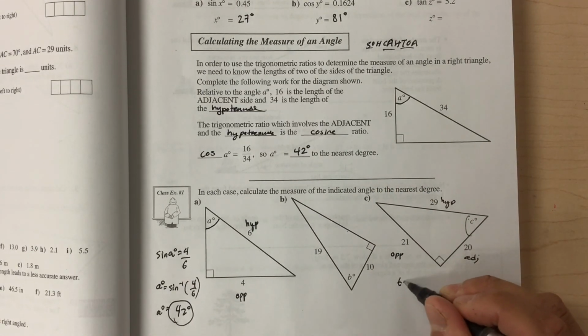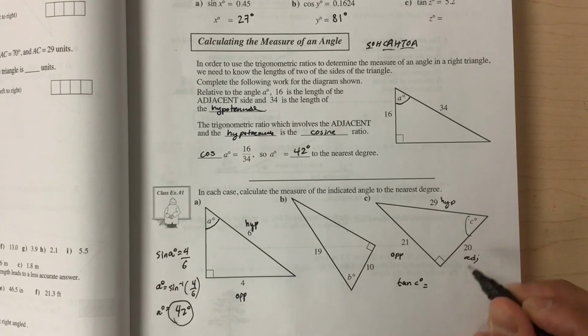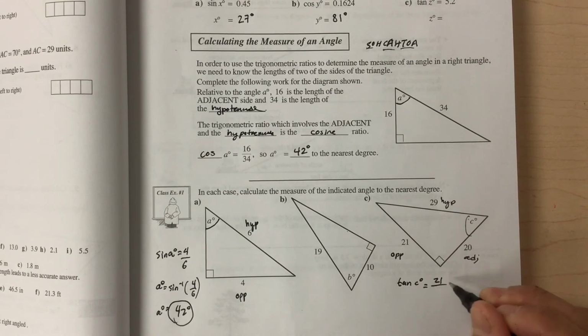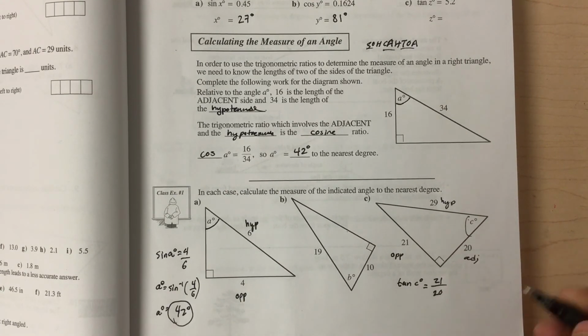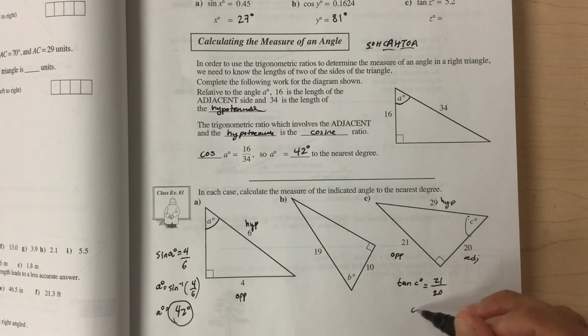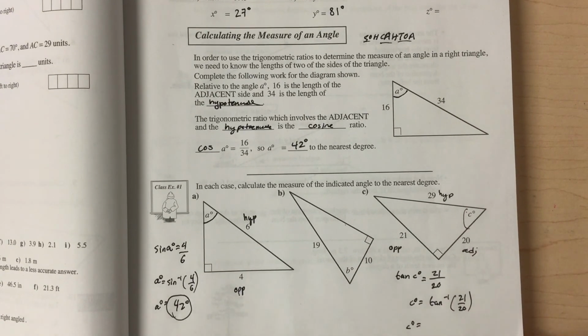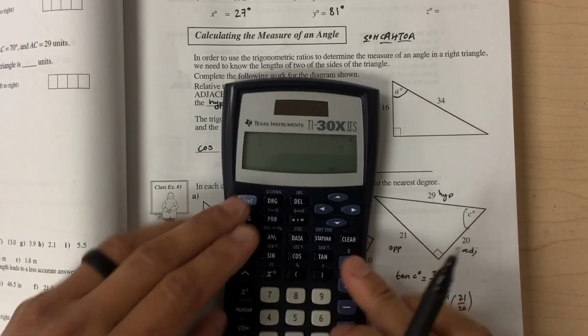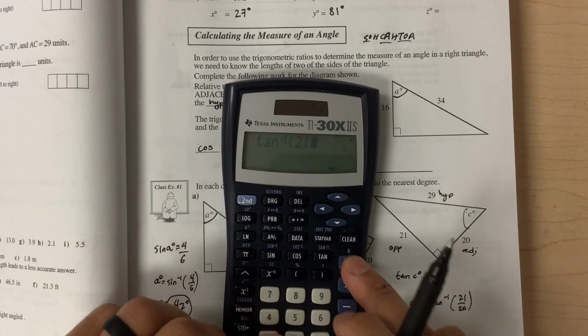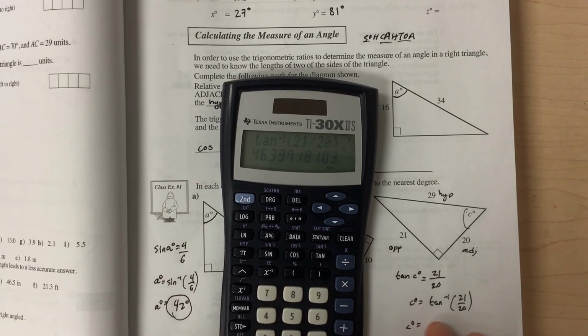So I would set this up as tan C degrees is equal to opposite over adjacent, or 21 over 20. In order to solve for C, I'm going to use my inverse tan of 21 over 20. Inverse tan of 21 divided by 20 is equal to 46 degrees.